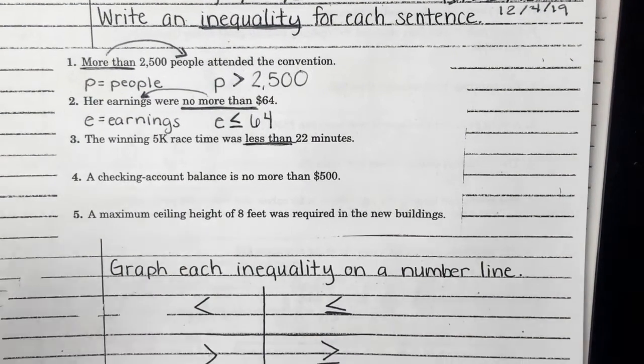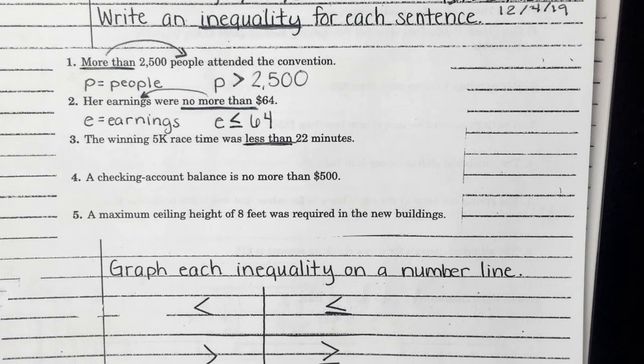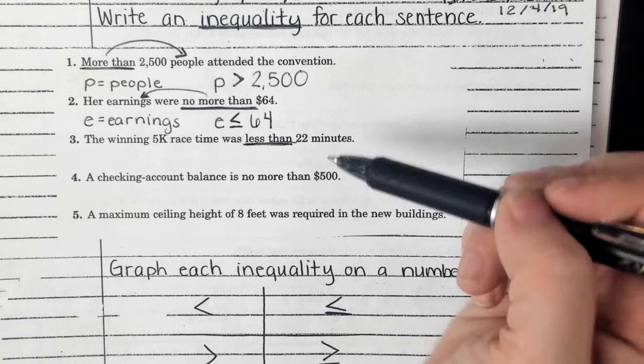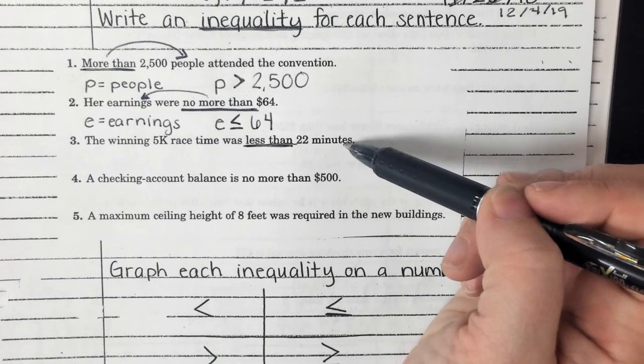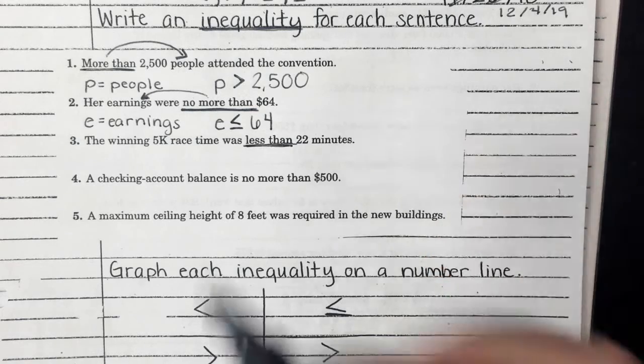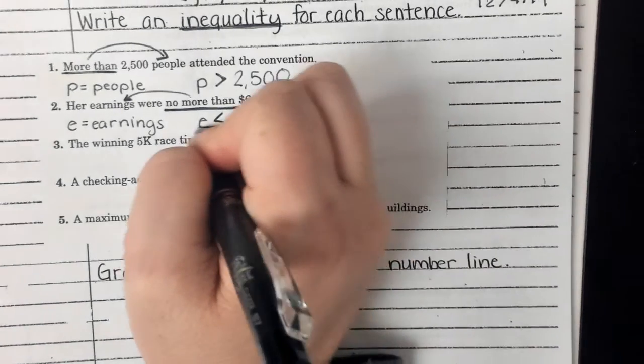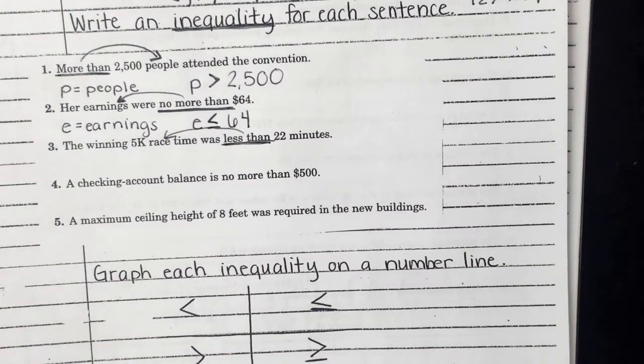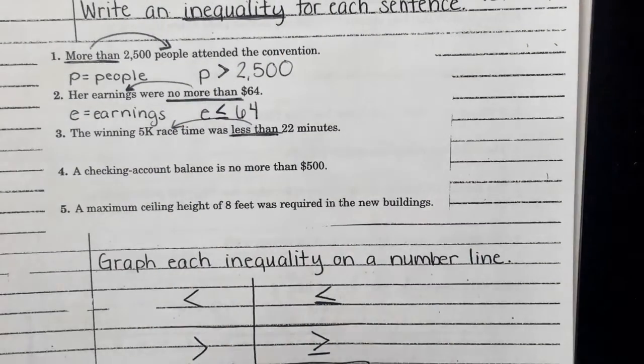What is less than describing? Choose very carefully here. What is less than describing? Kyrie? The race time. Okay? Less than is describing the race time. It's not describing the minutes. That's what the 22 is for. That's just telling you what the number is. But this less than is describing the race time. That race time has to be less than something.